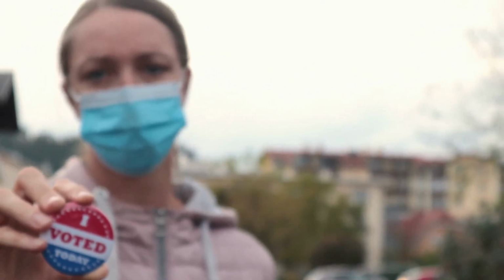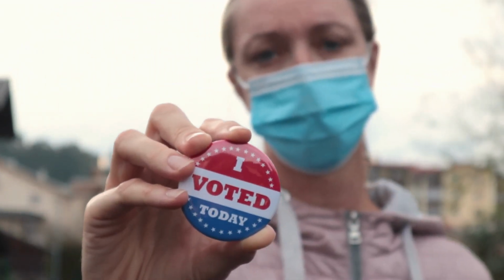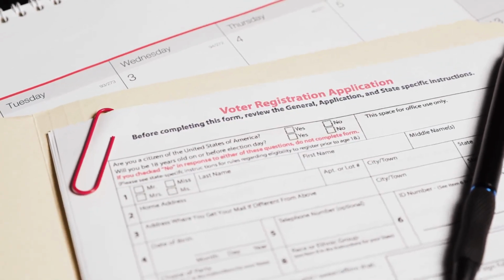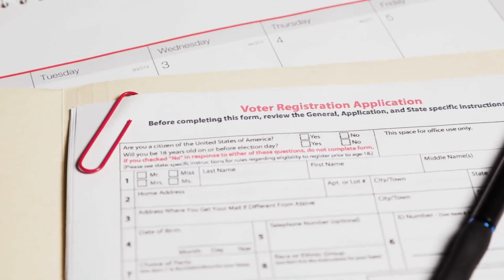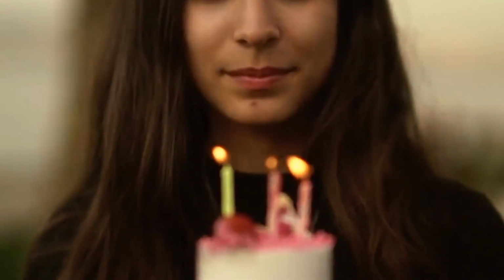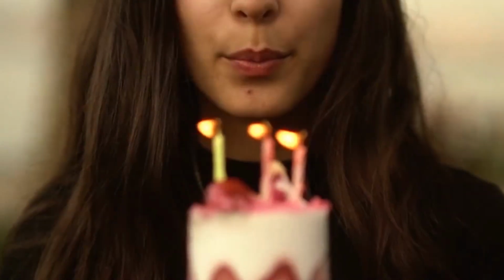So, you want to vote in America? It's a noble endeavor, but it's not as simple as just showing up at the polls. First, you have to be eligible. This means meeting several criteria that can sometimes feel like jumping through hoops. The first hurdle is age. You have to be 18 years old. This is a straightforward requirement, but it's just the beginning.